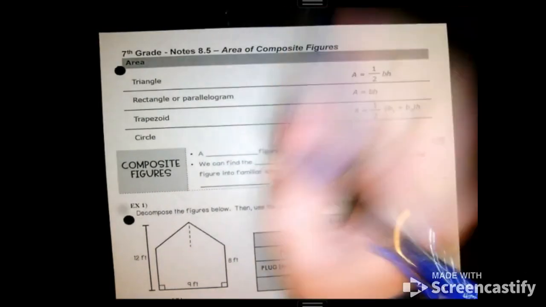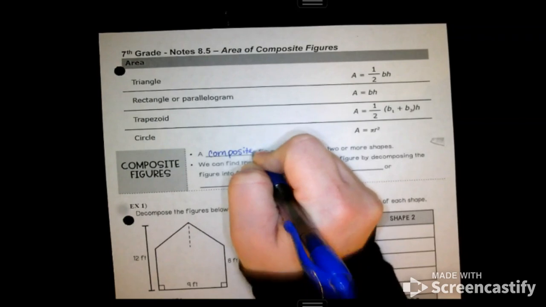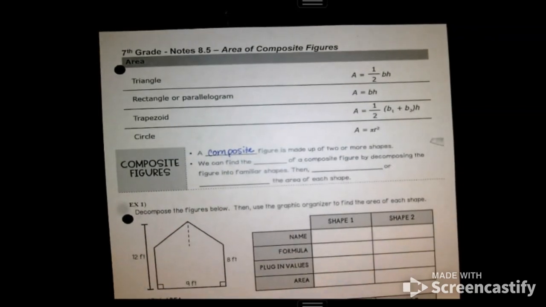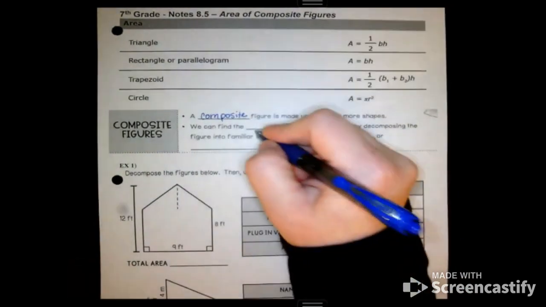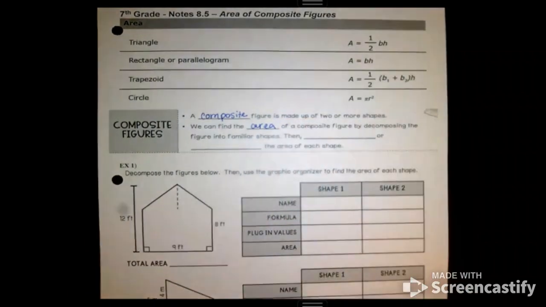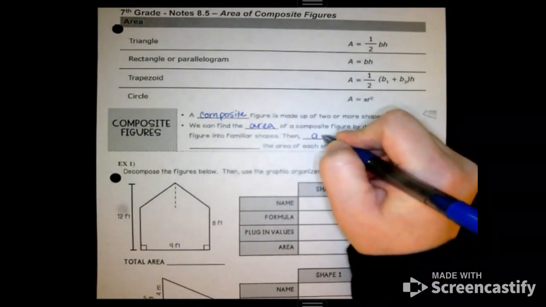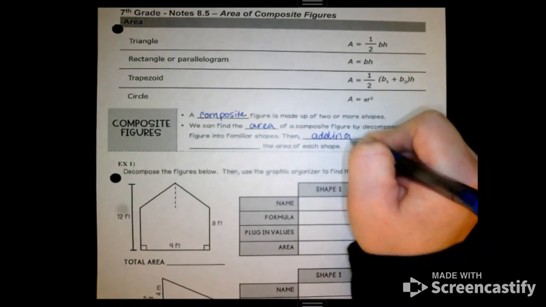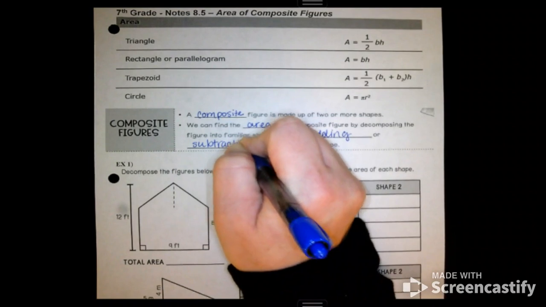So composite figures. So this is a composite figure. It's basically a fancy word for somebody sticking more than one shape together and making a new one. Okay, so it's made up of two or more shapes. We can find the area of a composite figure by decomposing the figure into familiar shapes. So by taking it and separating it into our shapes. All right, and then by adding or subtracting, you can find the area of the total shape, depending on what it asks you.